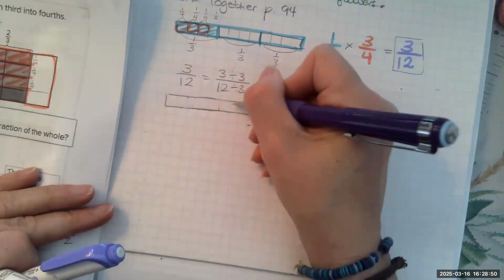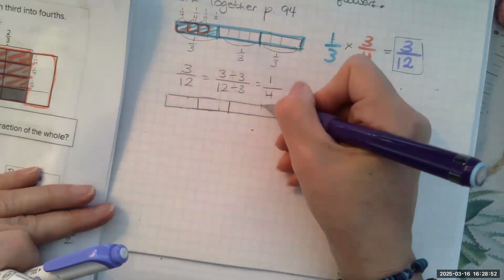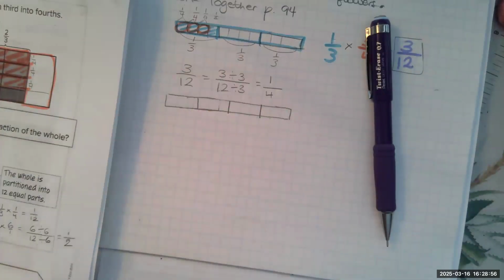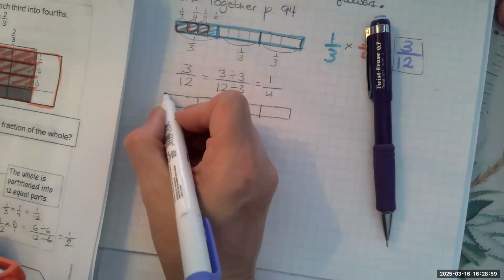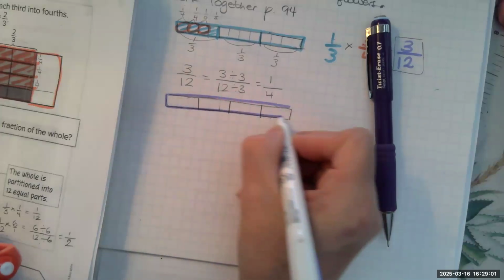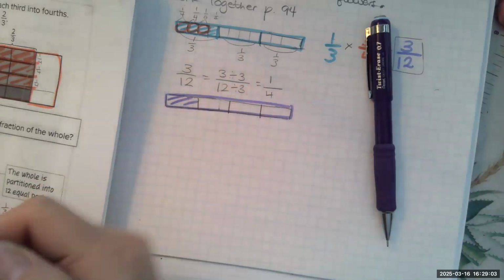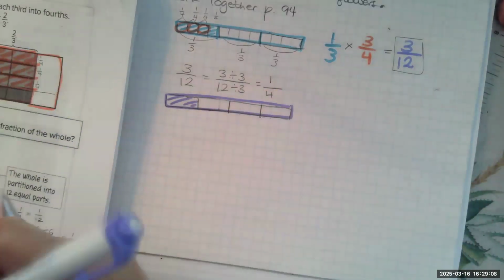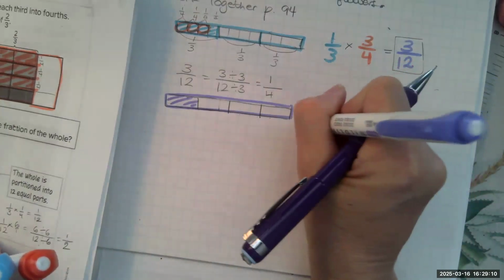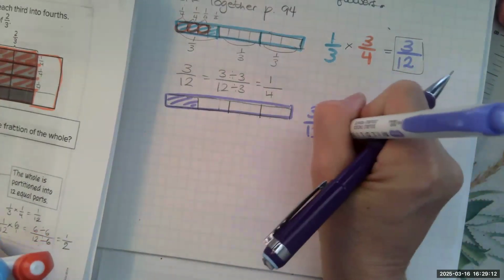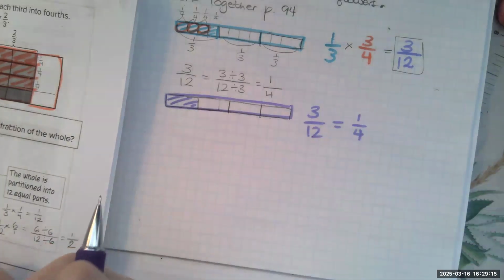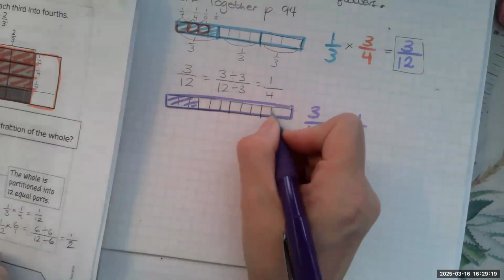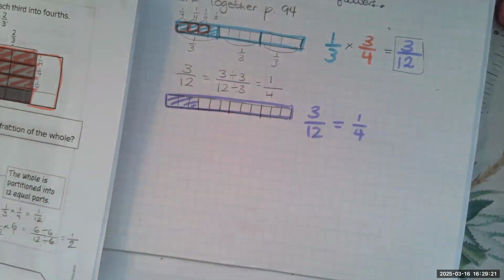Two, 4, 6. And then we divide it and say 1/4. So we say that 3/12 equals 1/4. Okay.